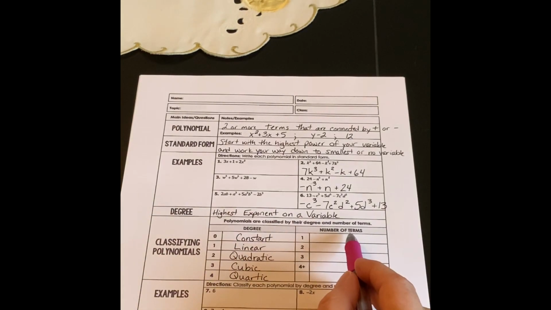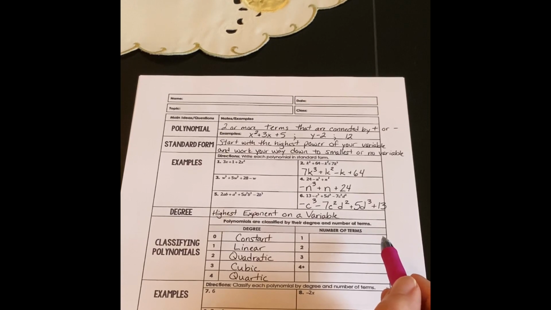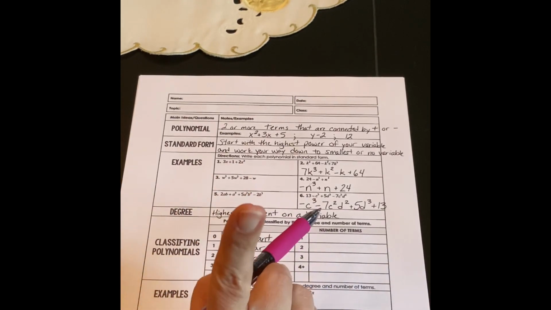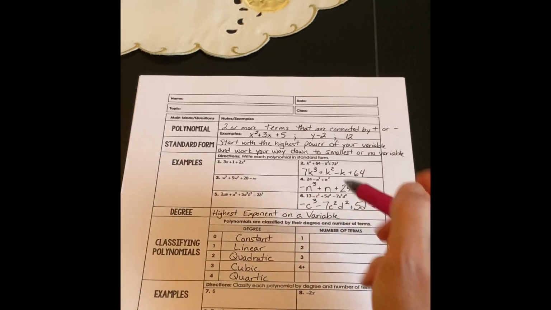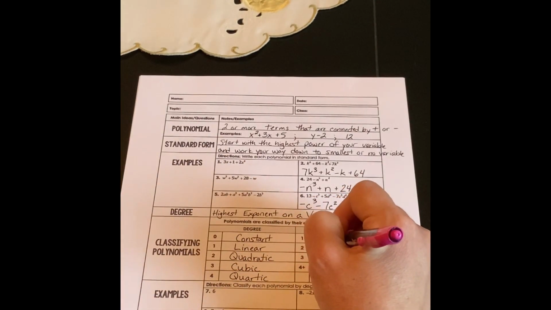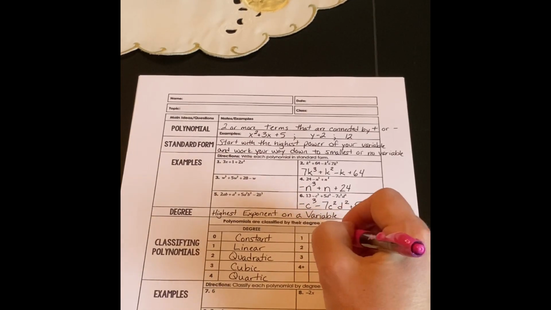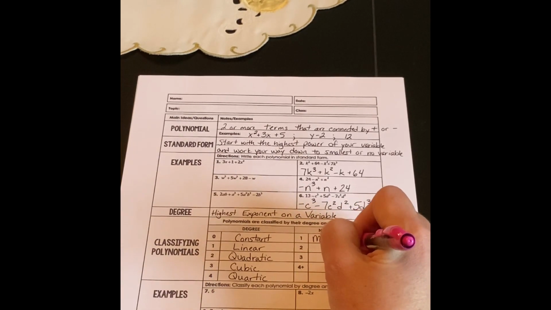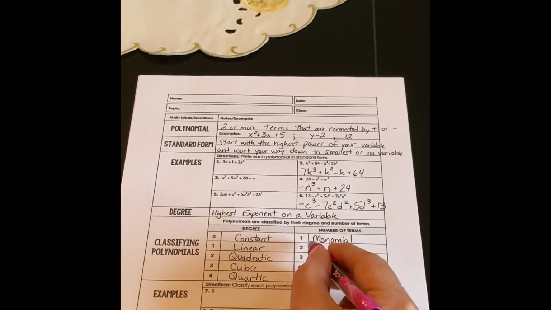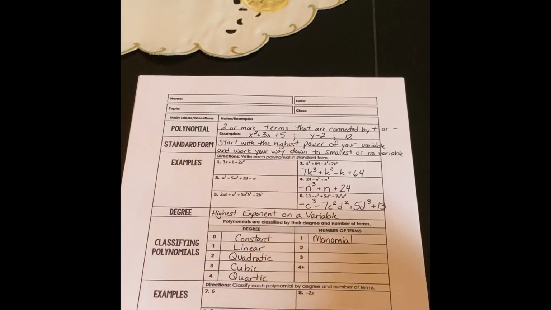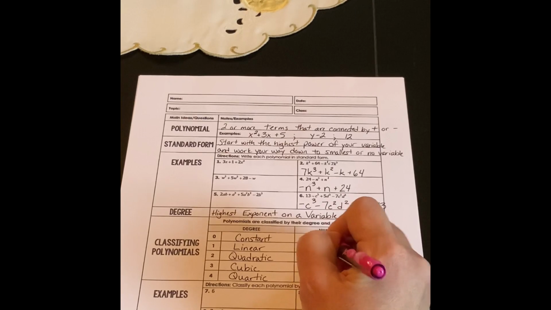The number of terms, again, we can name polynomials by the number of terms. If there is just one singular term, think of a prefix that means 1. And you may have come up with mono, which would be absolutely correct. If it's one term, we call that a monomial. For 2 terms, now you want to think of a prefix that means 2, like a bicycle.